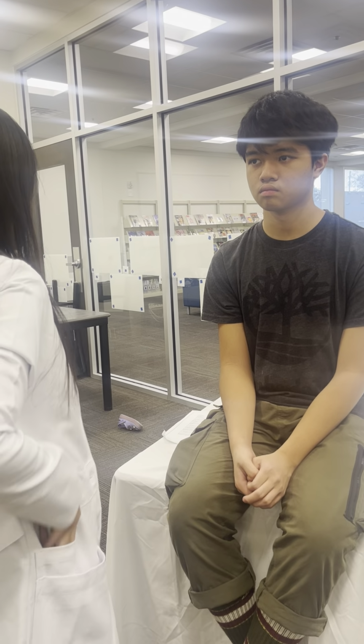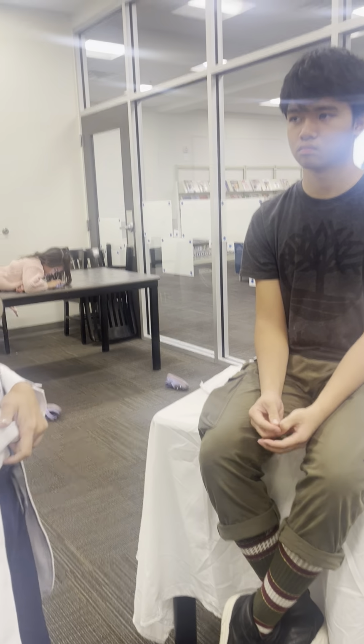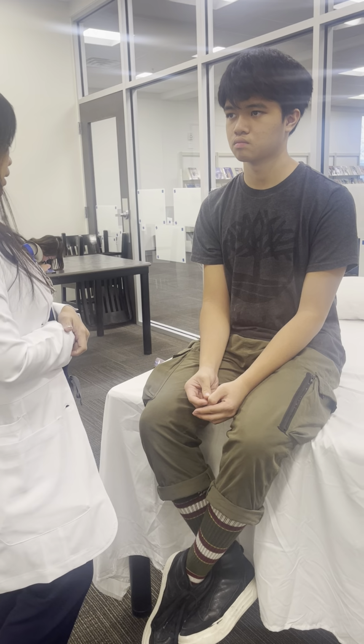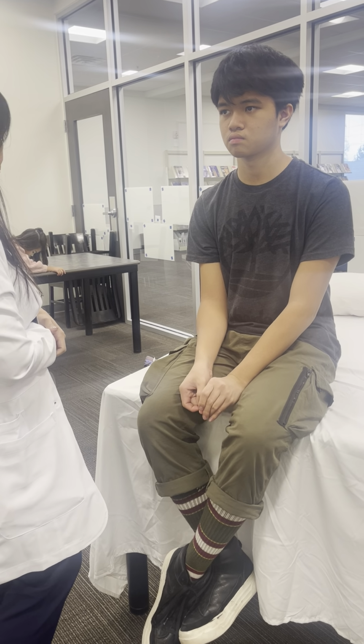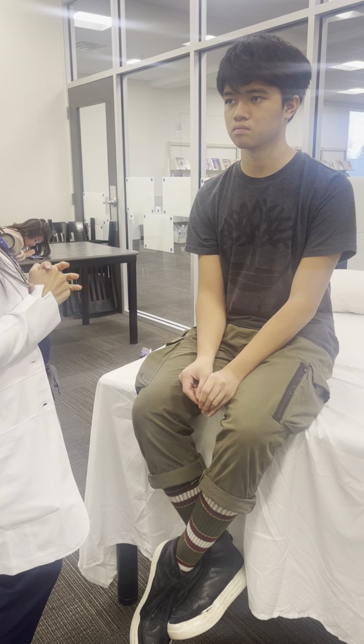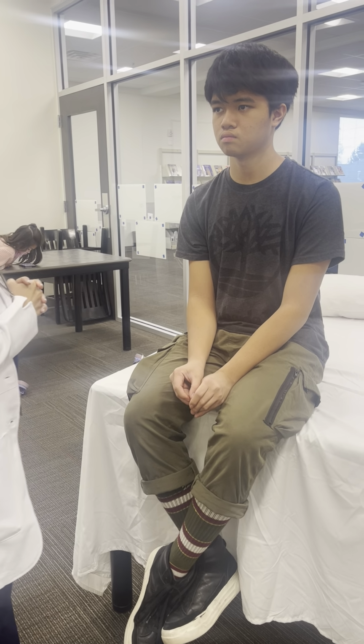So next we're going to go to the respiratory system. So first I will assess all your lobes and inspect for the same thing. Would you be able to take off your shirt for me? Okay.